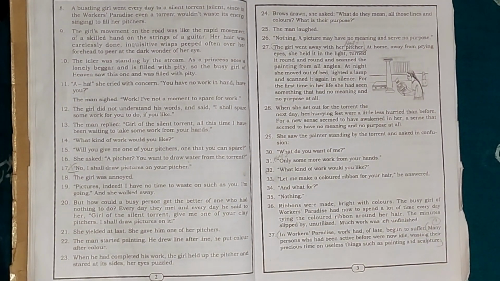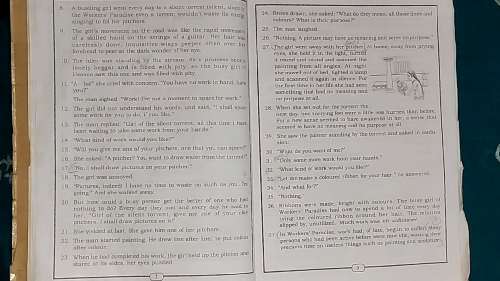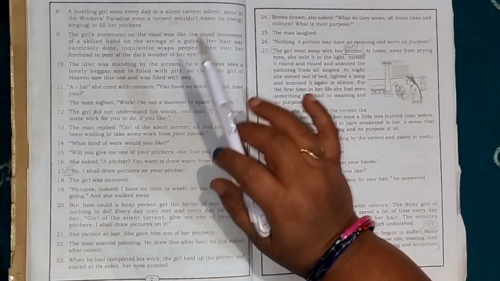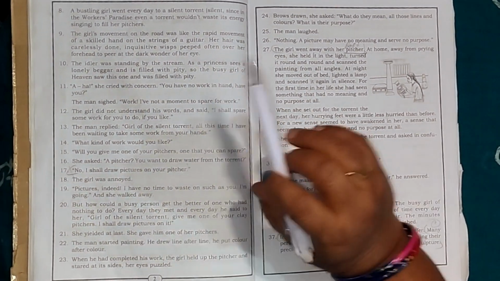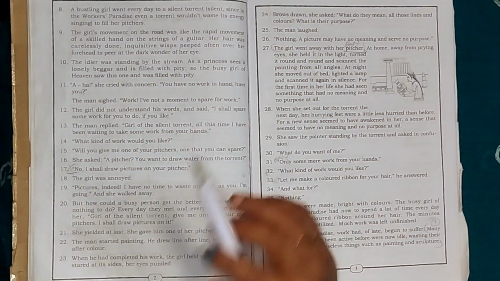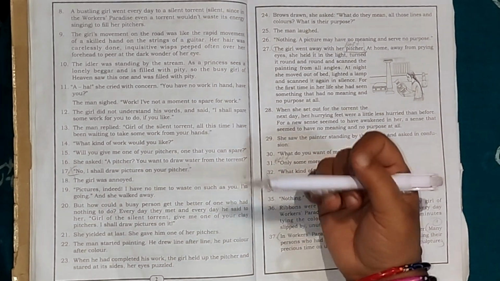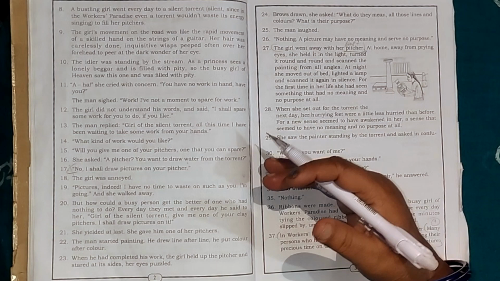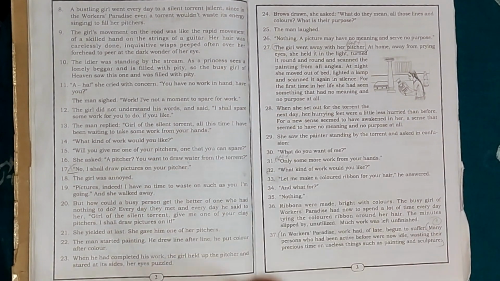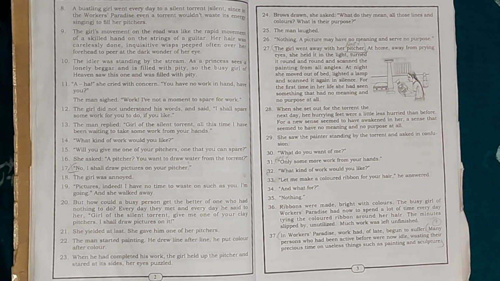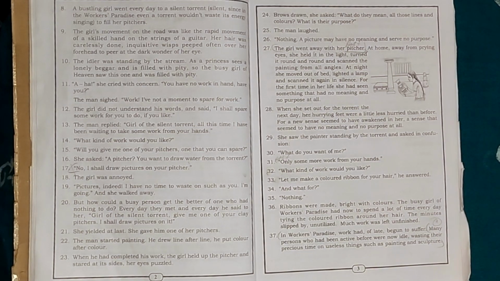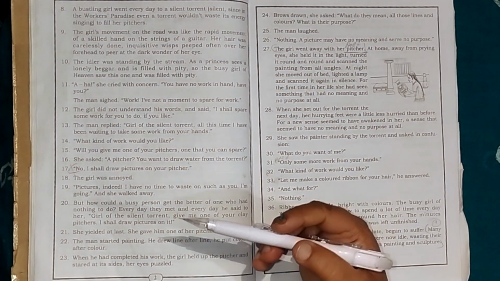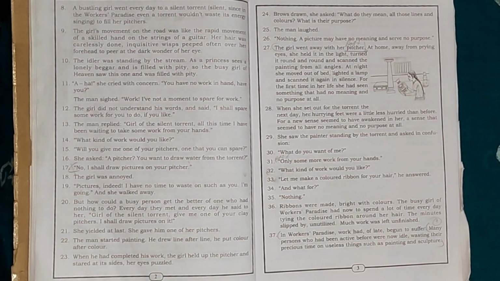Then a girl looks at him. Now when he is sitting all alone, there is a small girl, children, who is just sitting and seeing him, and seeing that he does not have any work. So the girl goes to the man and asks him, why are you sitting alone? What is the problem? She offers him some of her work. She says, okay, come, I will give you some of my work. You please help me. But the artist refuses.